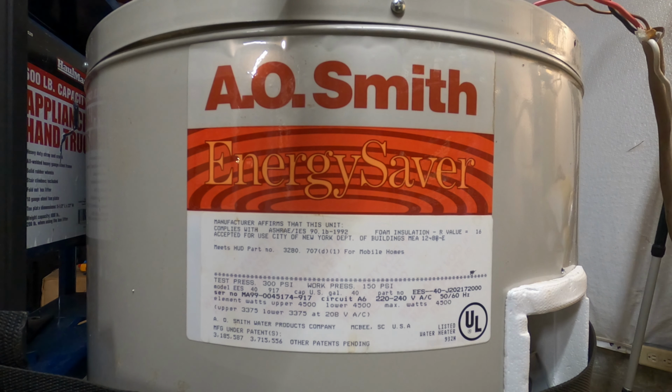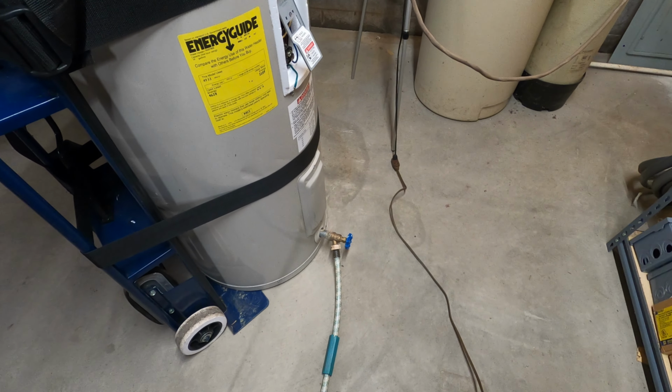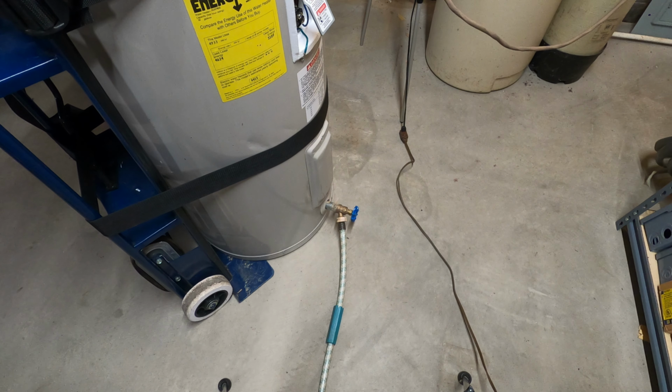Okay, I'm using a 40-gallon water heater to do this demonstration. It's rated at 4,500 watts at 240 volts. I'm filling the tank through the drain valve.